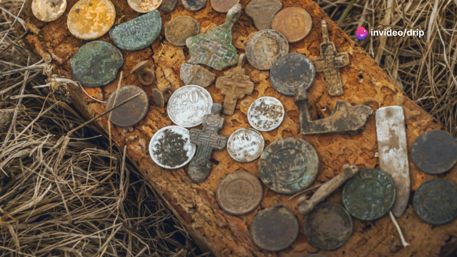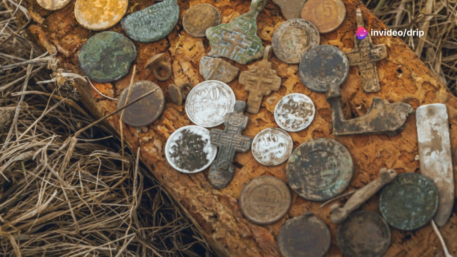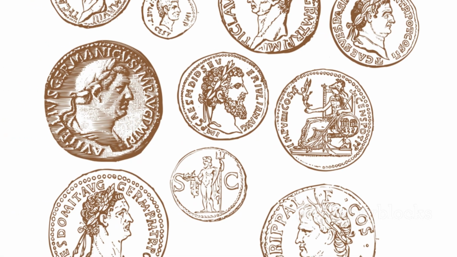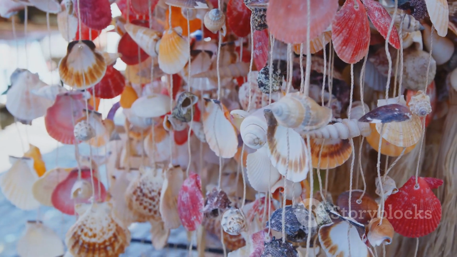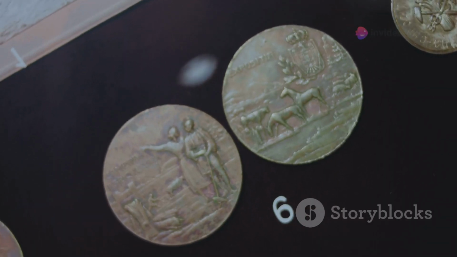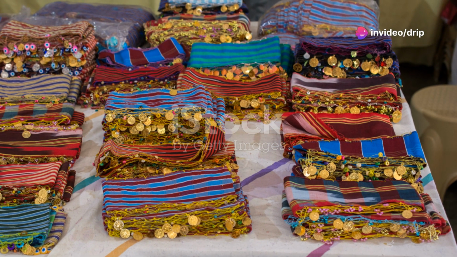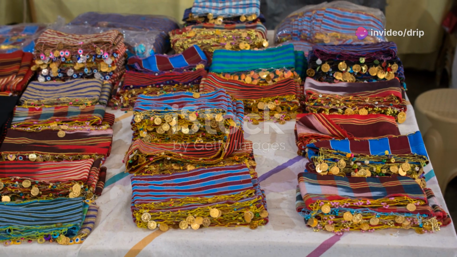People started using valuable items as a medium of exchange. These items were the first forms of currency, simplifying trade. Early currency included shells, beads, and salt. Later, gold and silver became popular due to their value. These metals were durable, divisible, and rare, ideal for currency.